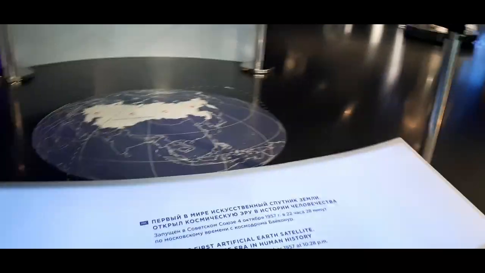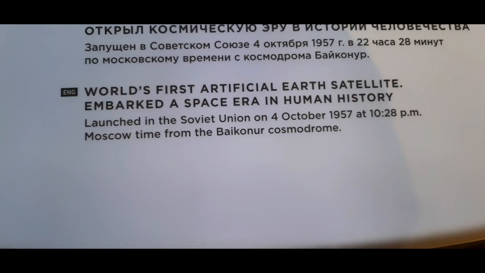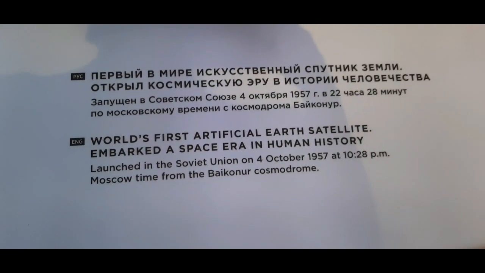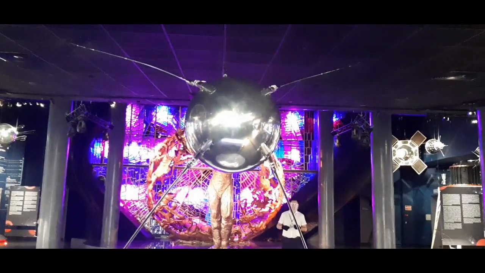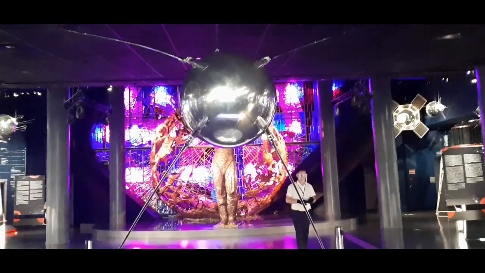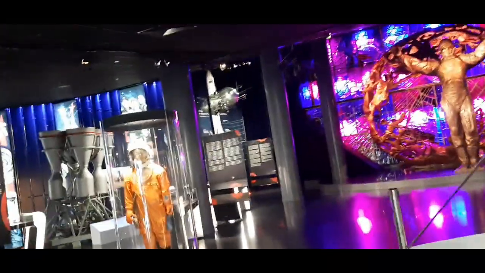Ito naman, ano naman to? World first artificial earth satellite. Oh my goodness. Ayan po mga kasaging, world first artificial earth satellite, space era in human history. Ito po siya. Ayan. Tapos ito po yata yung astronaut.